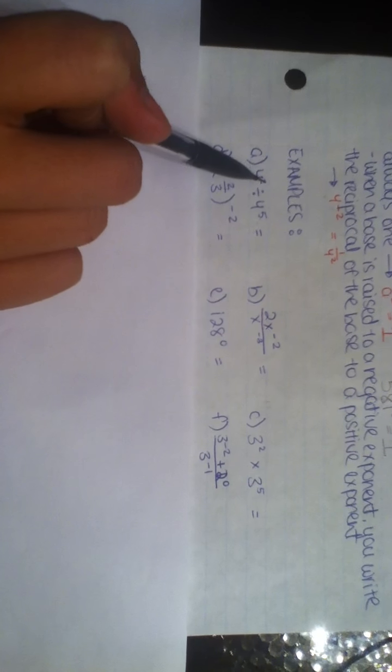4 to the power of 2 divided by 4 to the power of 5. So we know we have to subtract 5 from 2, which gives us 4 to the power of negative 3. Our next one is 2x to the power of negative 2 divided by x to the power of 3. We know we have to flip them because they're negatives, right? And you'll get the answer of 2x.